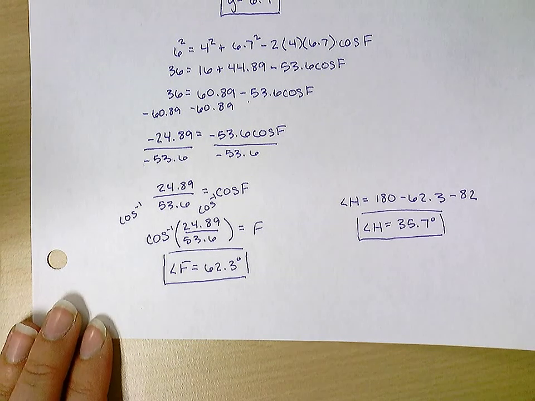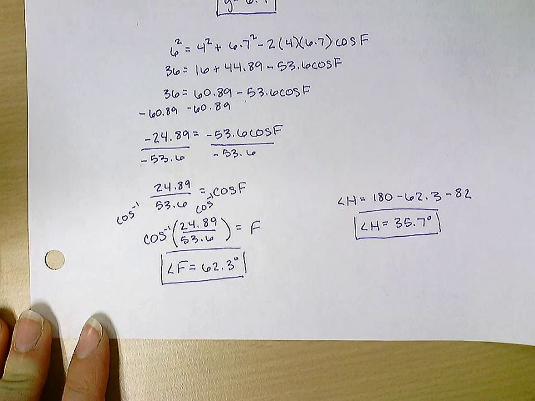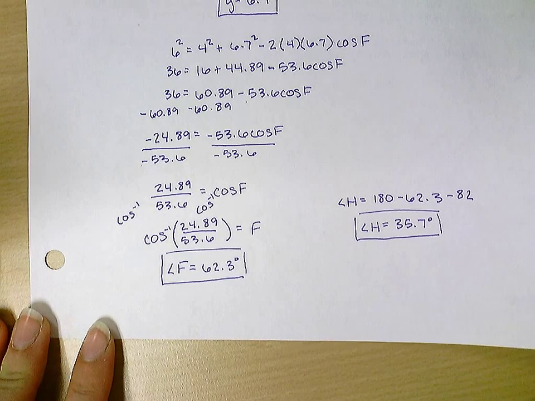Are we good? Can we go to the next example? No, we can't. We can't? Then you're not going to get your assignment and you're going to get no time to work on it.